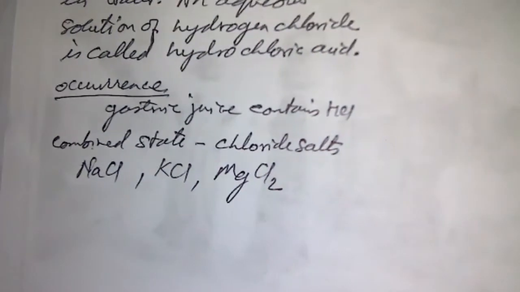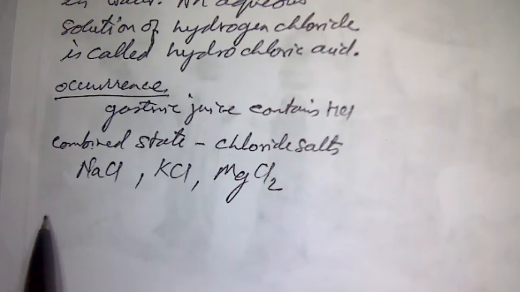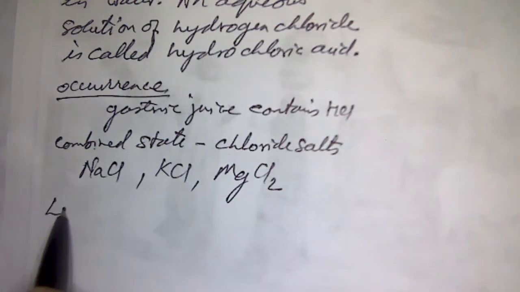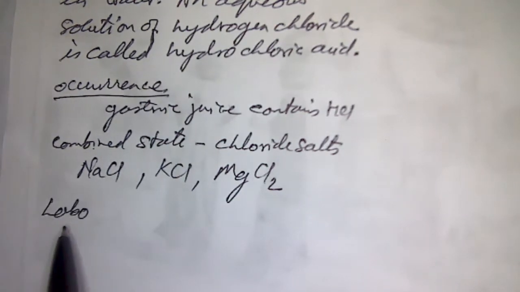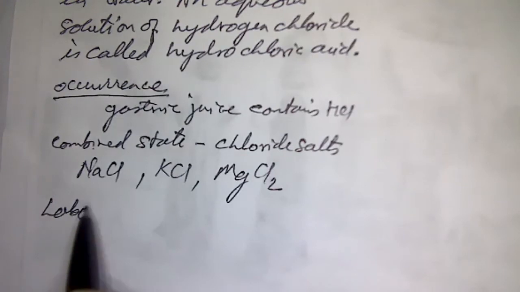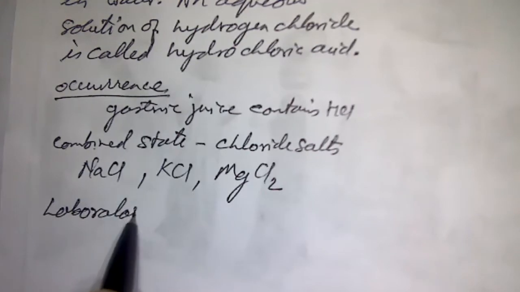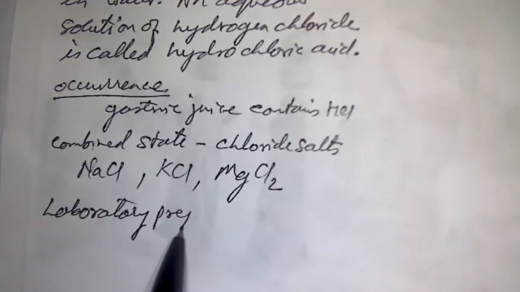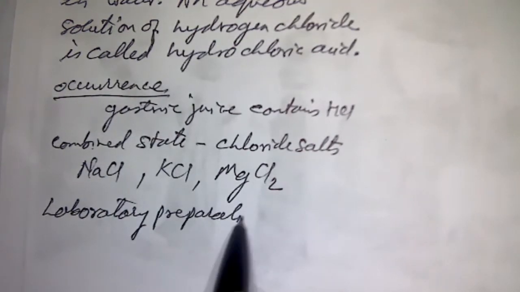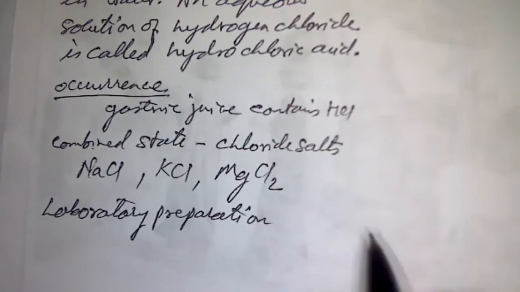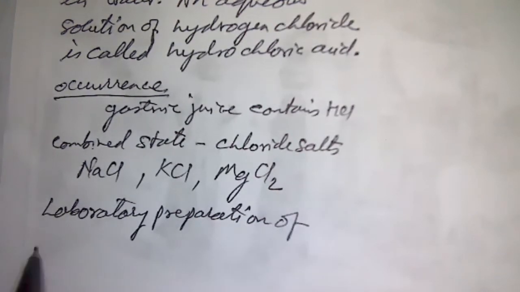Then if you take this hydrogen chloride, how will you prepare it in the lab? So, laboratory preparation of hydrogen chloride.